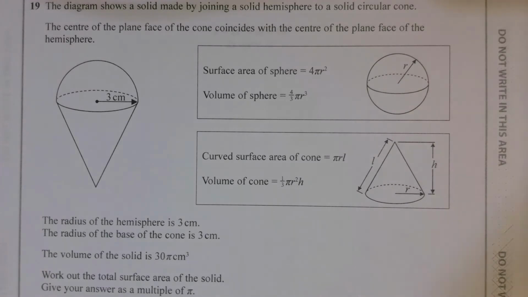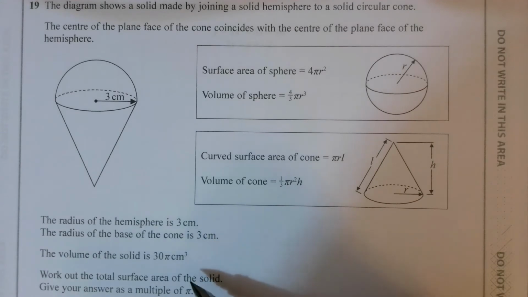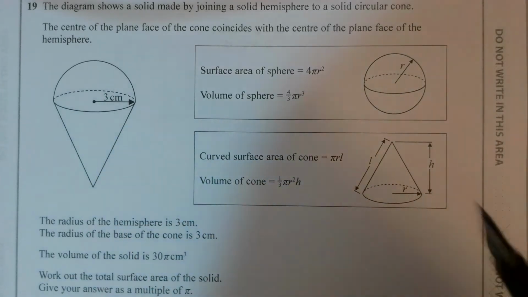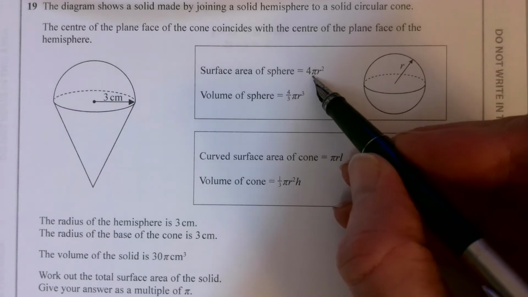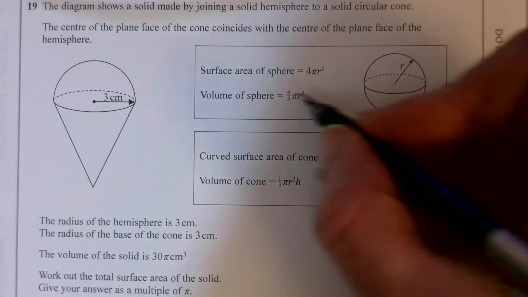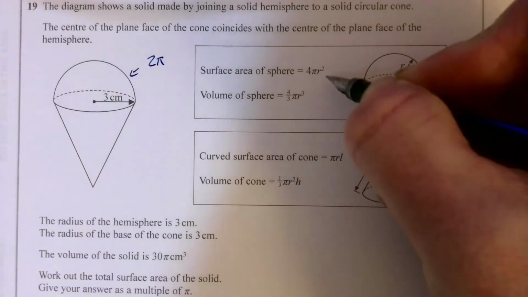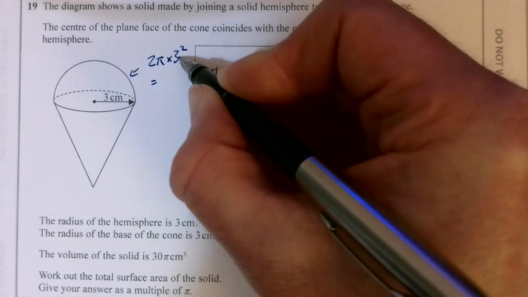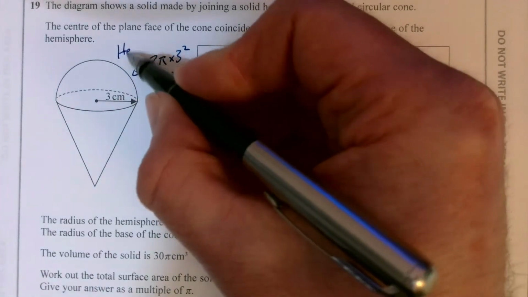This is not as nasty as it looks because you've got the formulae here. We want the total surface area of the solid. So we want half a sphere. So the surface area of the sphere is 4 pi r squared. If I halve that, I'm going to get 2 pi times r squared. My radius is 3, so that's 2 times 3 squared, which is 9. That's going to give me 18 pi for the hemisphere.